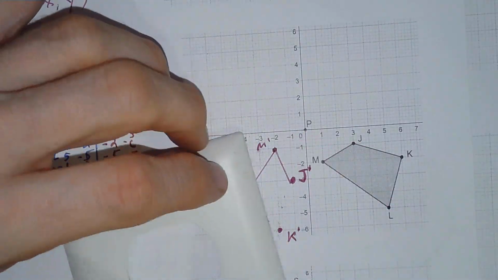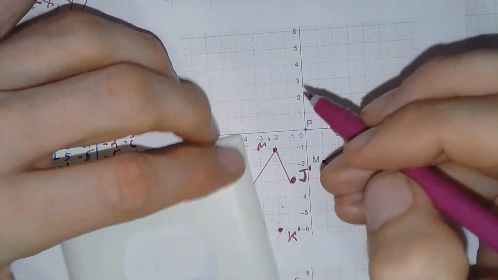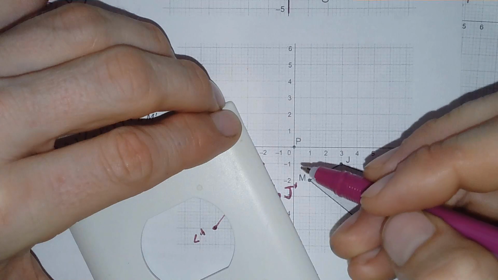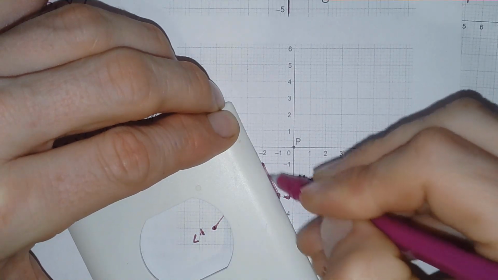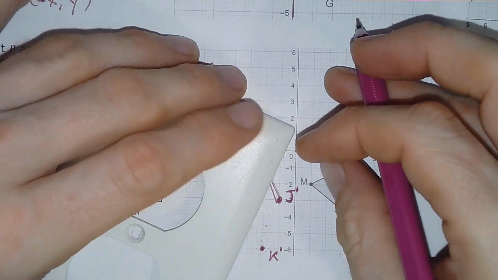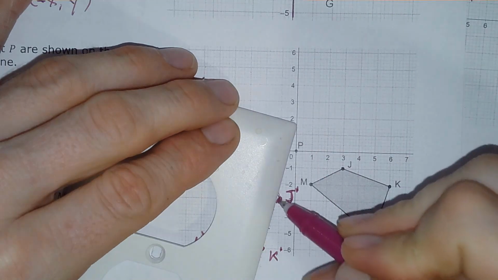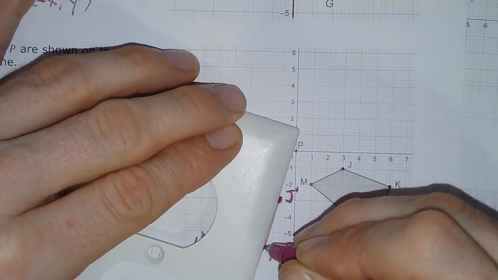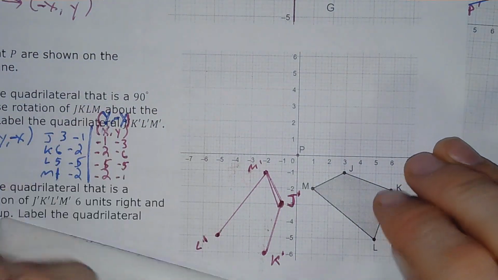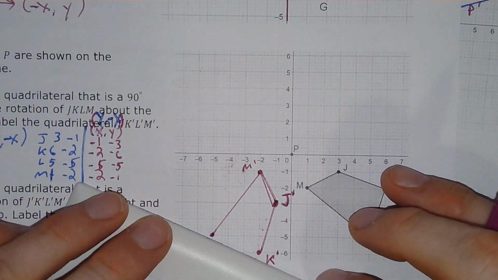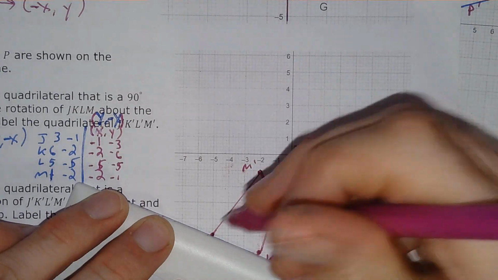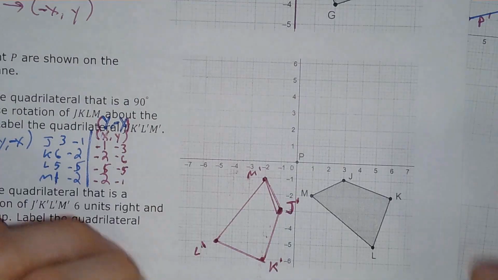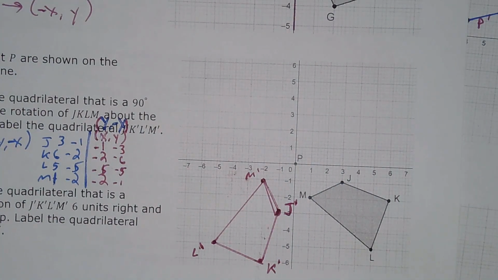The only suspect is this angle. I think I made that a little steep. I think it's actually from here to here. Yeah, that's better. And from here to here. And from here to here. Okay, I think that looks right.